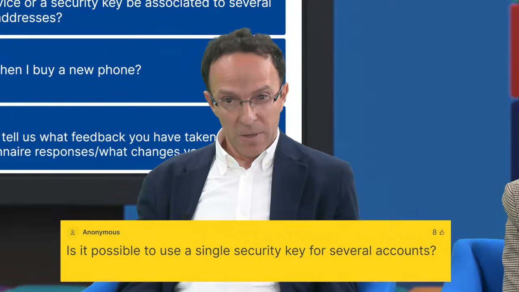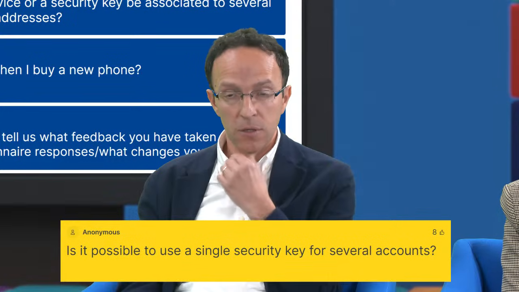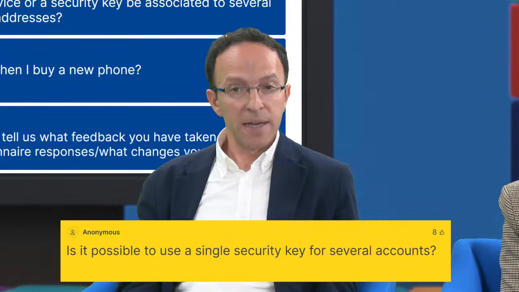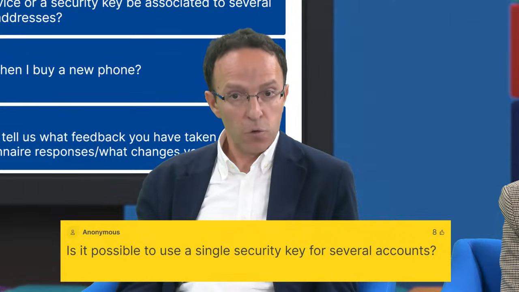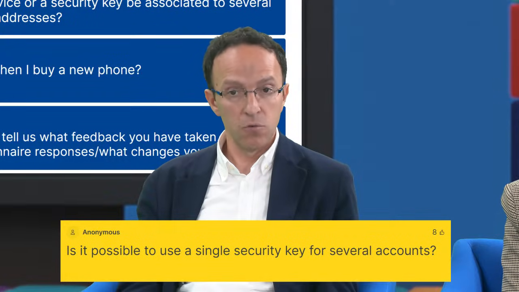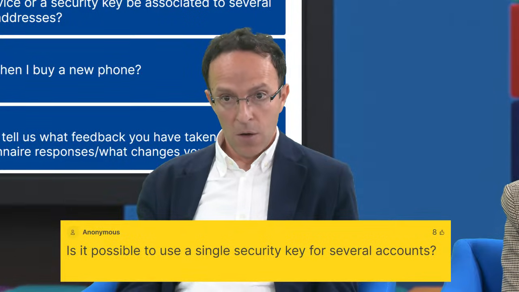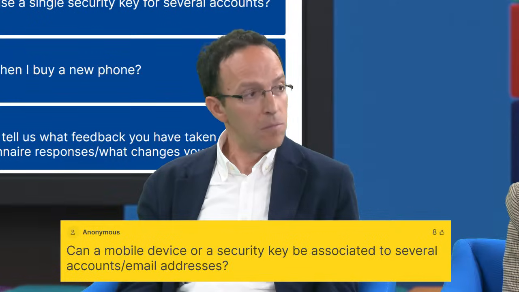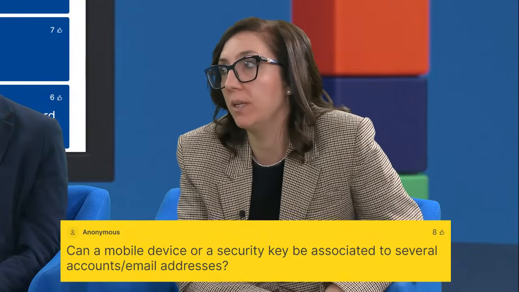So assuming a user has two accounts, let's say one professional, one corporate, and one personal. After buying this security key from the market, it is indeed possible. One user can use the same security key to link it to different accounts. Yes, it is possible. And if I may, it's explained in the IT how-to. You will find more information on how to do it in our guidance.